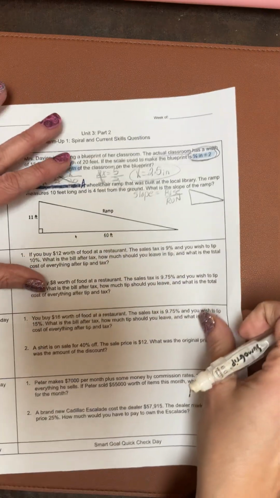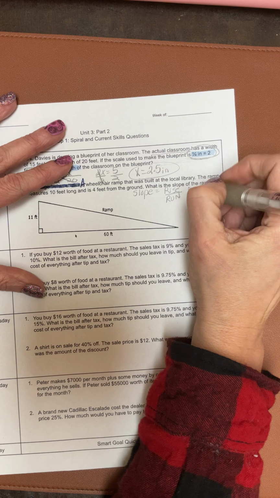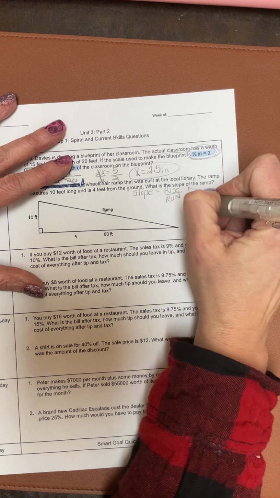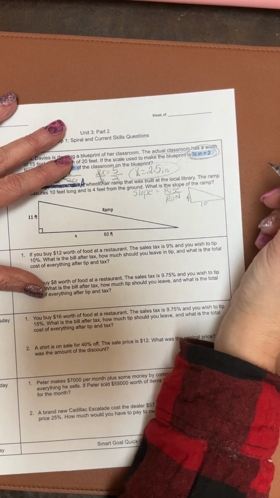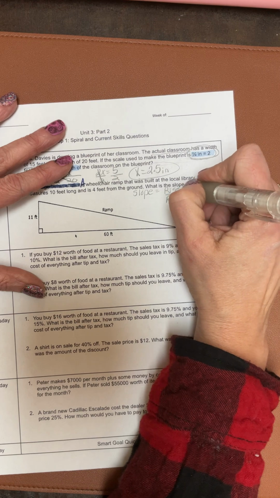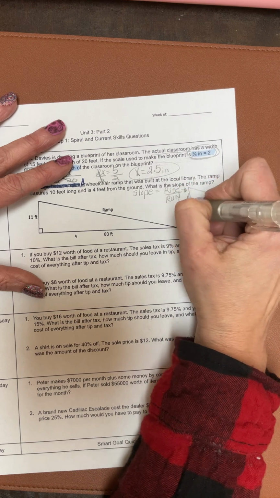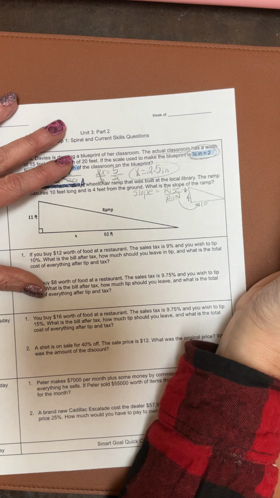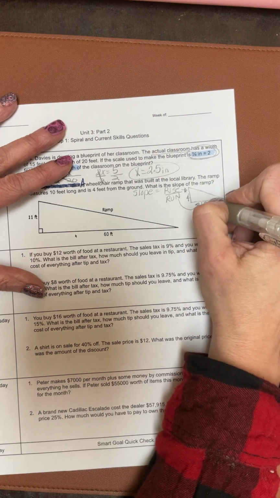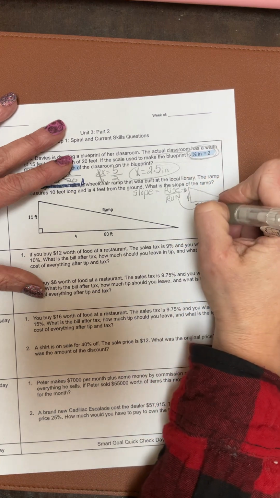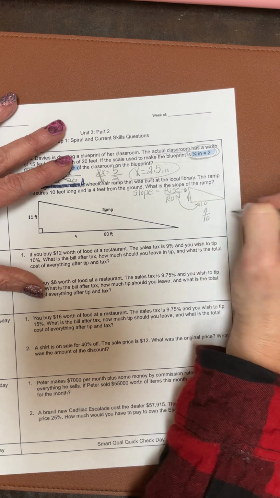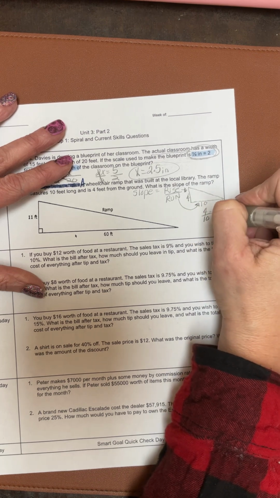All right, so there's a triangle. It is 4 feet off the ground and 10 feet long. This is your rise. This is your run. So we're going to have 4 over 10, which is 2 over 5.